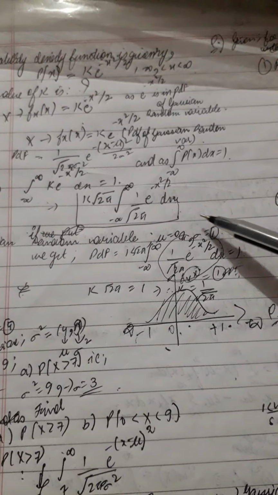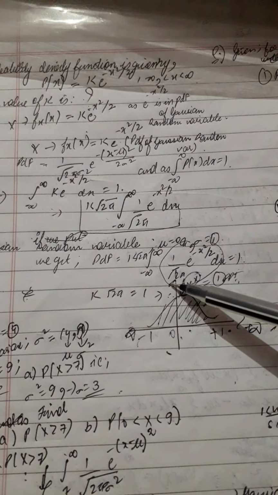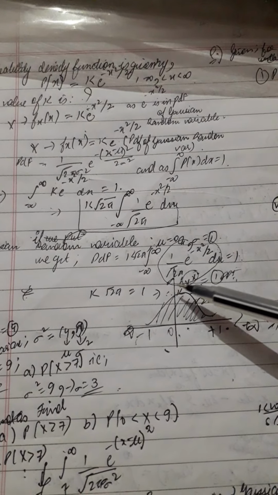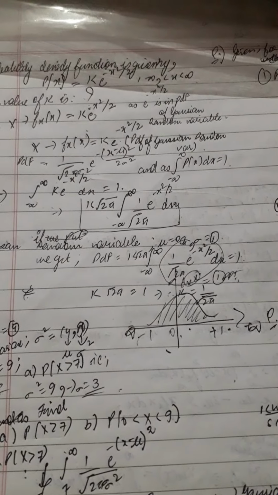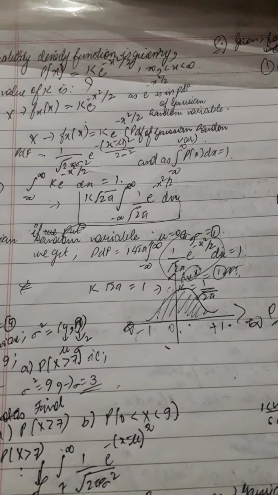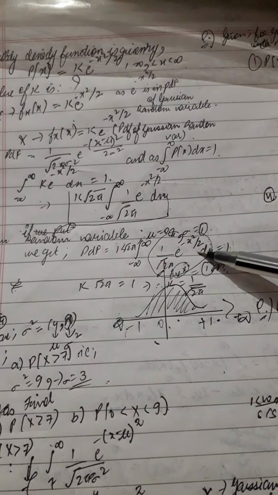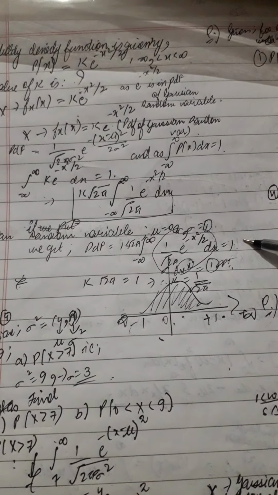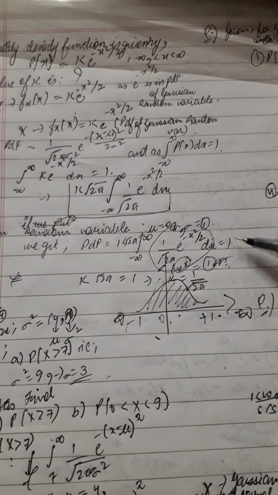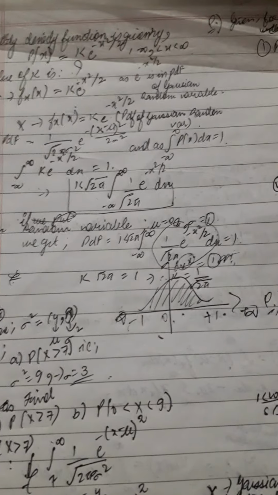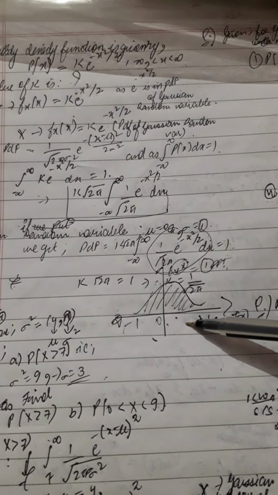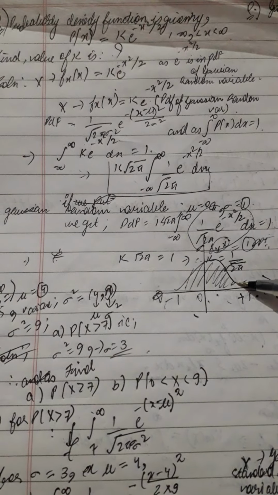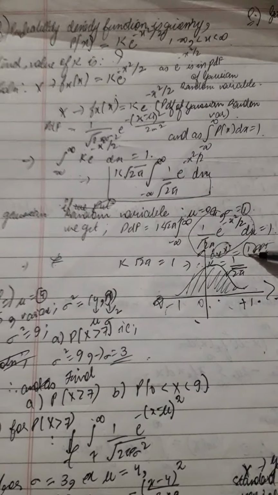So we know that on integration of any function which is a function of a random variable, let's say x, on integrating we get the value equal to 1. If some sort of curve like this is there, and instead of this curve some other shape of curve is there, then also according to this formula the value will come like the area under the curve.